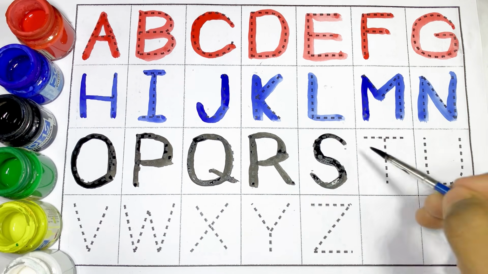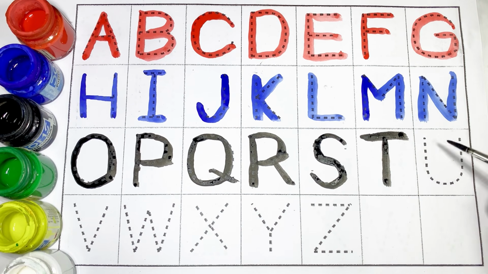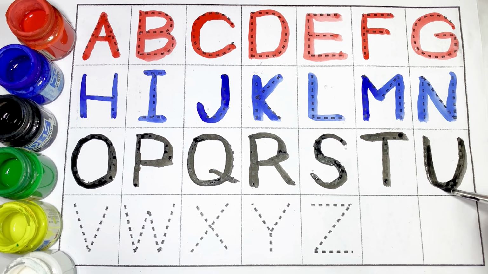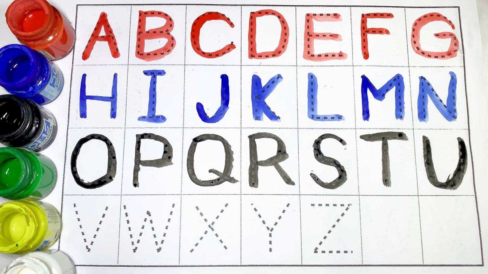S for sun. T for teacher. U for umbrella. Now you draw V, and use green color.